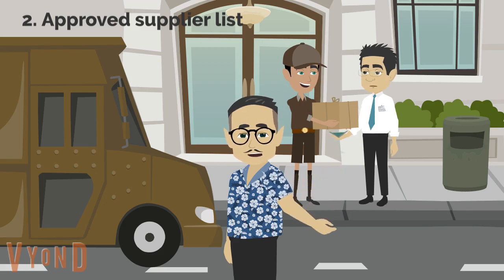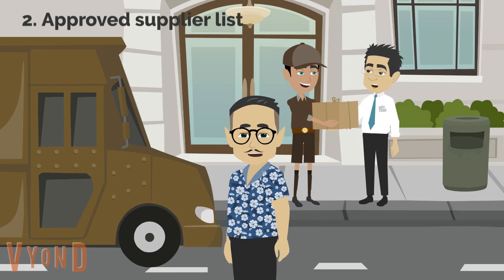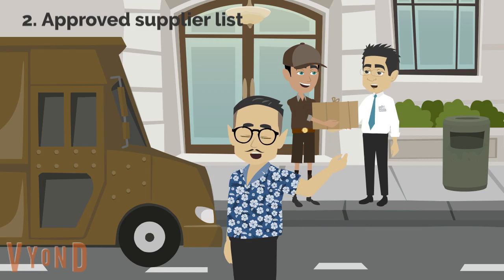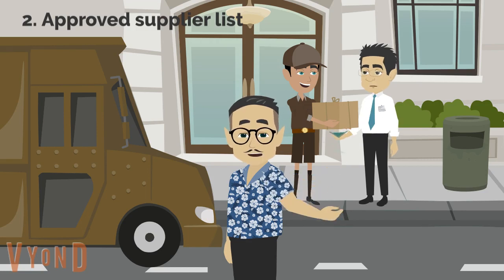For each ingredient, it is a good idea to have an approved supplier list that is available to individuals responsible for purchasing and for quality control. The approved supplier list should contain at least the following information. Number 1, the names of the ingredients and internal code. Number 2, the names of the suppliers, addresses, phone numbers, and other key contact information. The trade name of the ingredient also might be useful, and also the supplier code number.